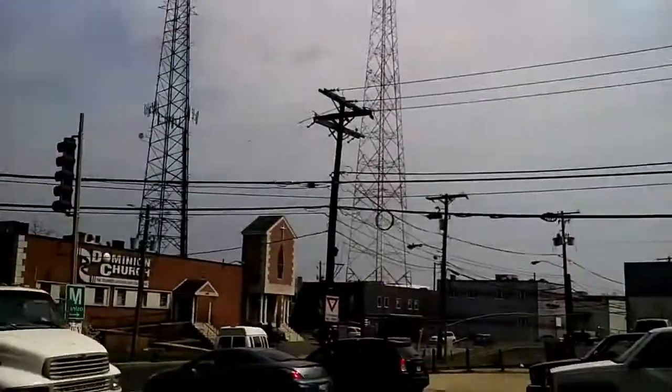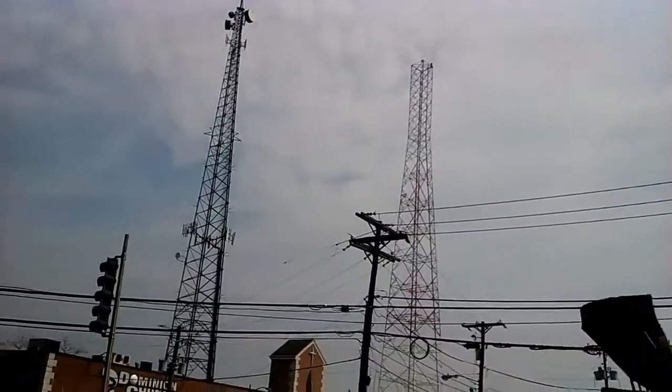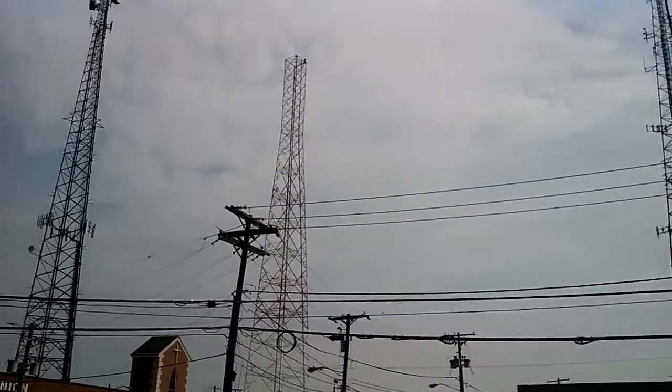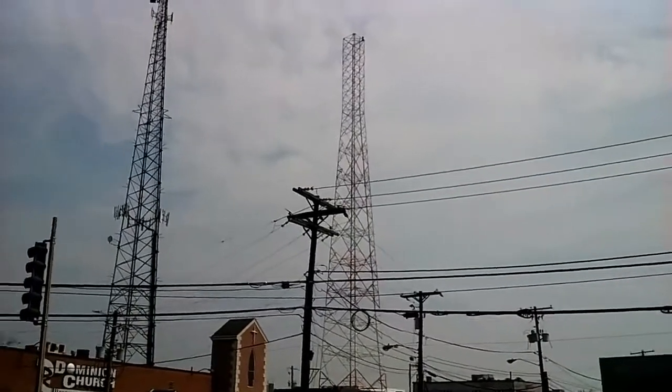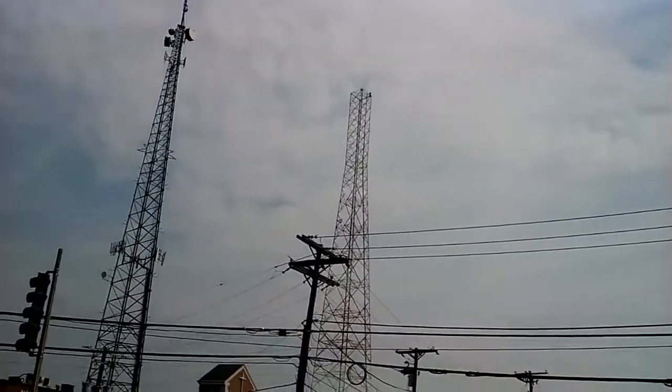But these towers are how we get signals: radio signals, television signals, still radio waves with photons with them, giving it light, but it's still radio waves. The technology has been here before satellites, before space, before NASA.